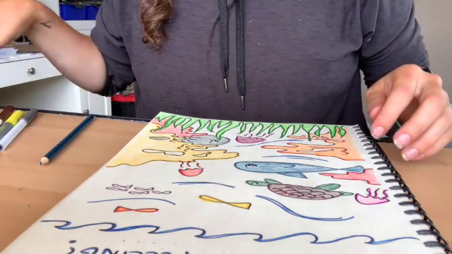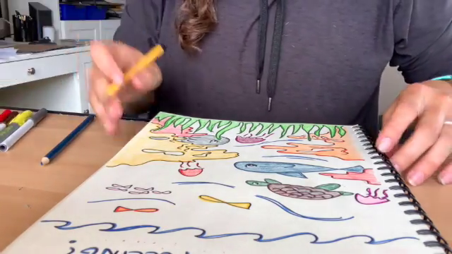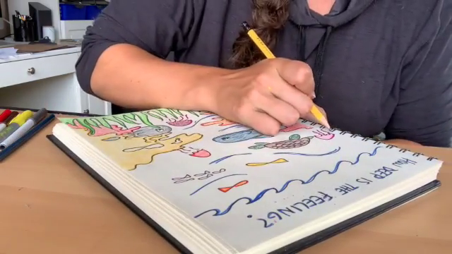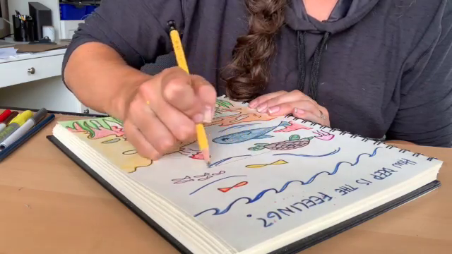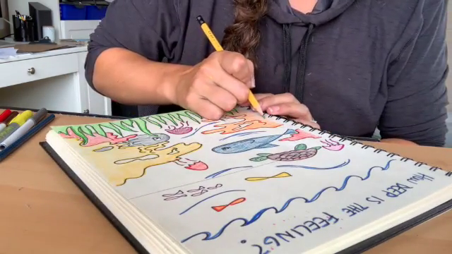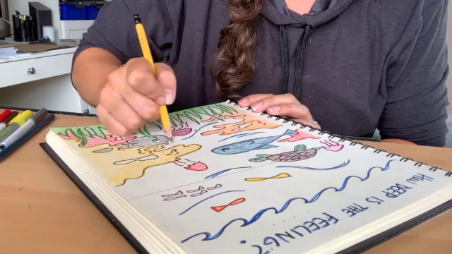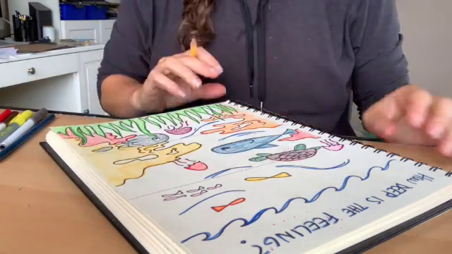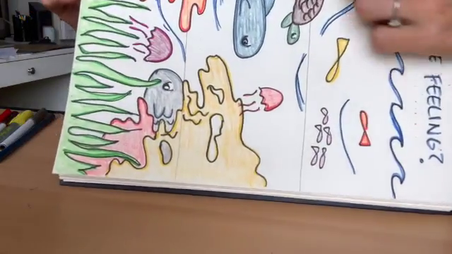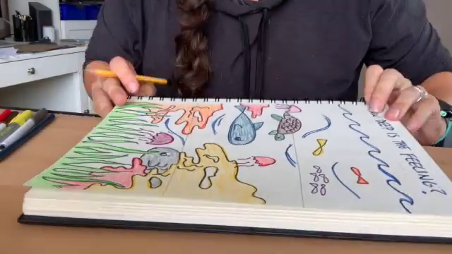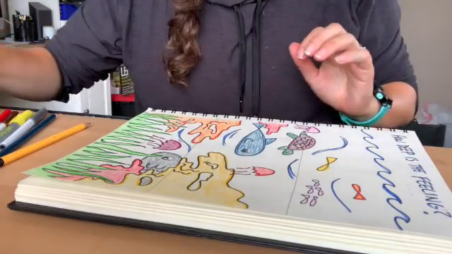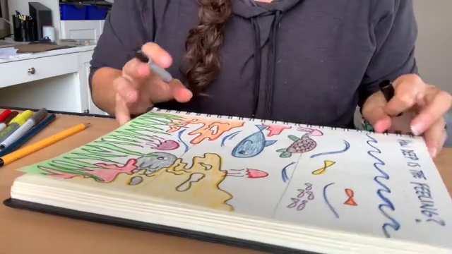All right, I'm gonna do pencil first, just in case. And we're just going to roughly split our page. As you can see, I've got a line here and a line here. And then once I'm happy with the lines that I've got, I can go over it with marker.